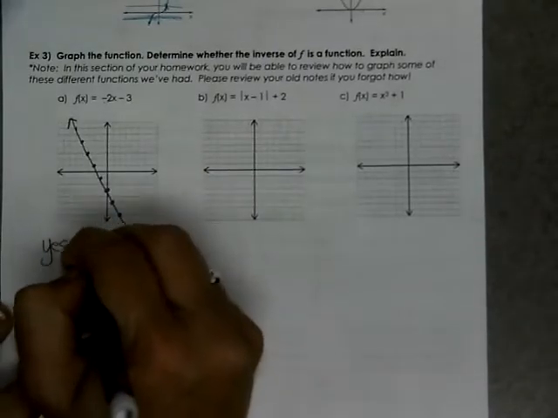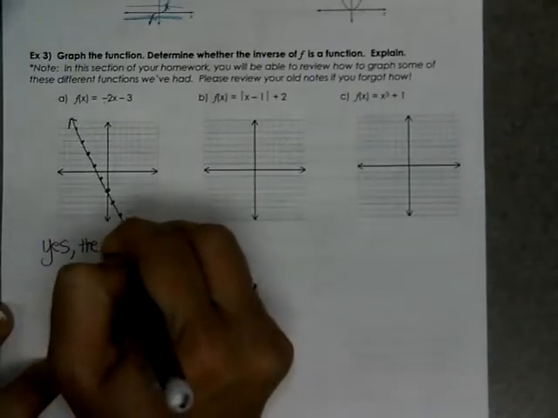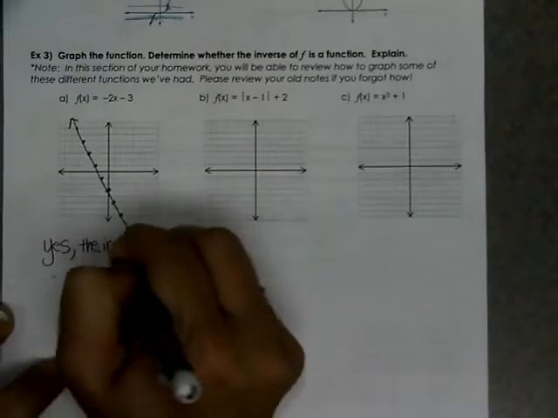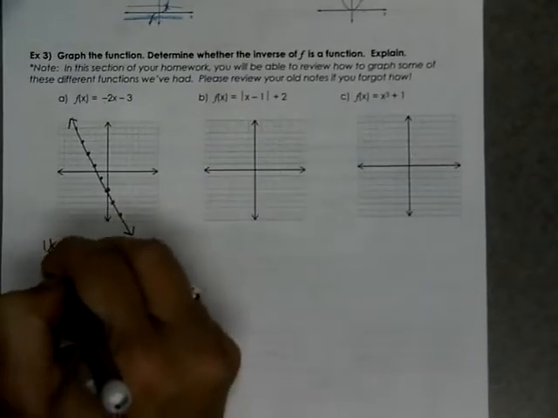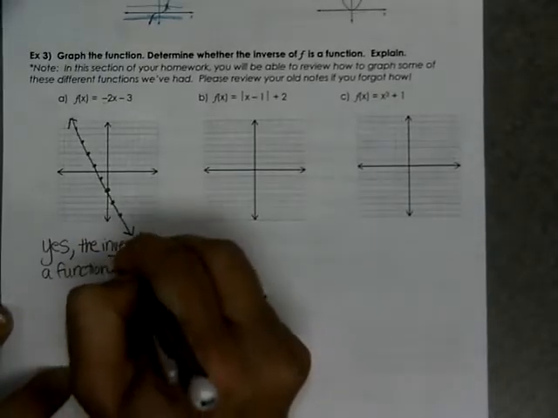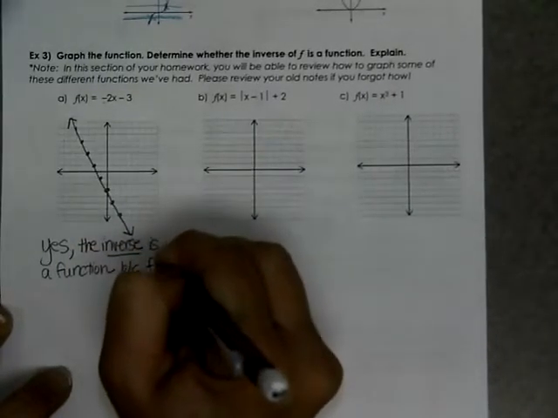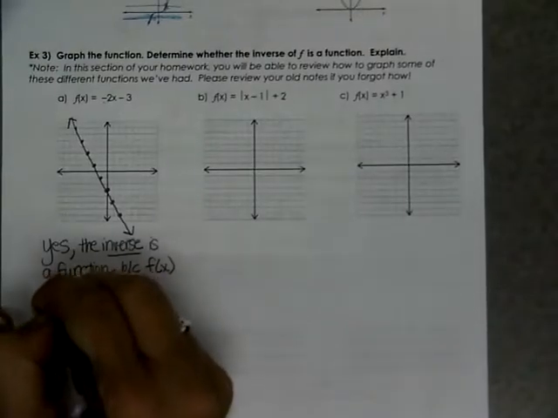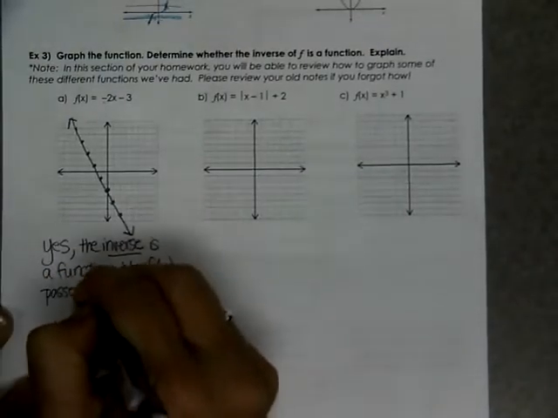So what we're saying is that the inverse is a function because f of x passes the horizontal line test.